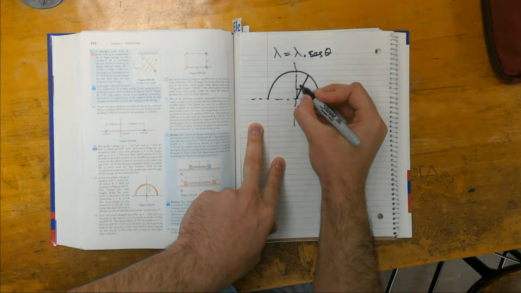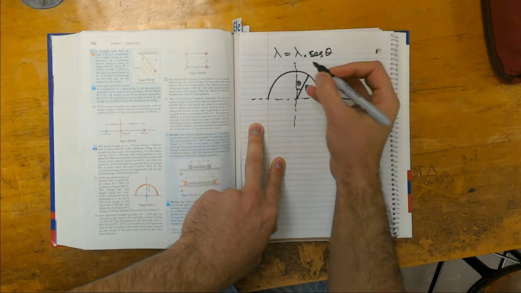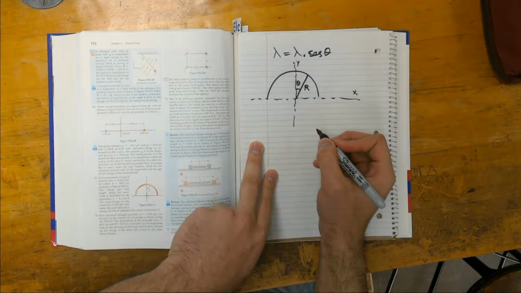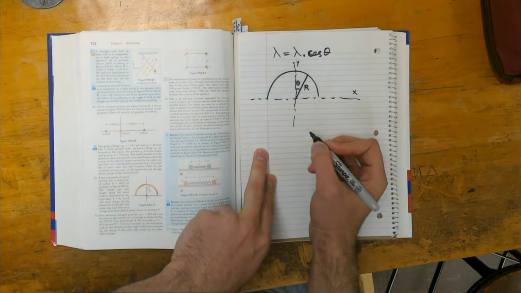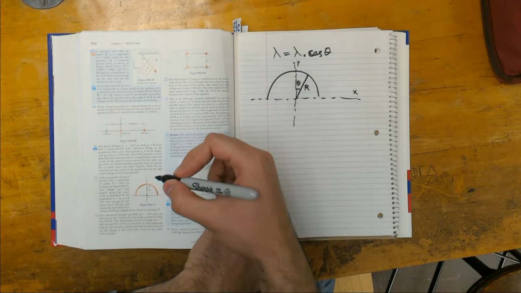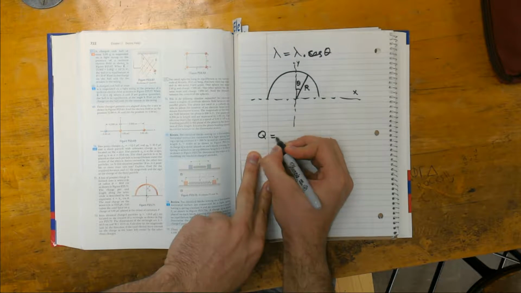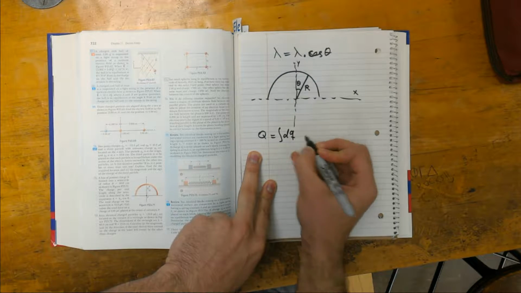From here to there, it's theta. This is r. This is the y-axis. That's the x-axis. Okay? So right now, I do not have lambda naught, but I am given the total charge. What is the total charge? It's equal to the integral of dq, right? What is dq?